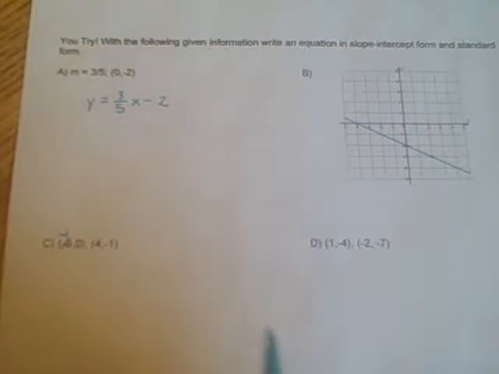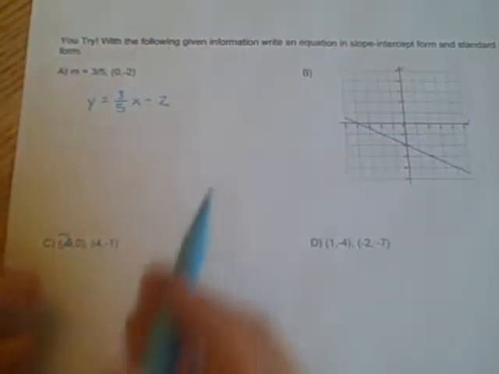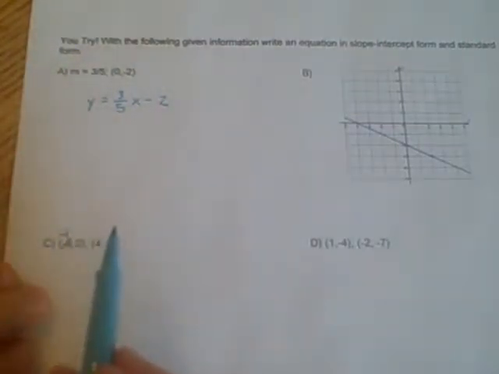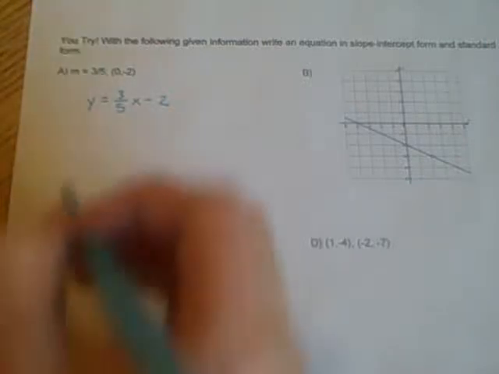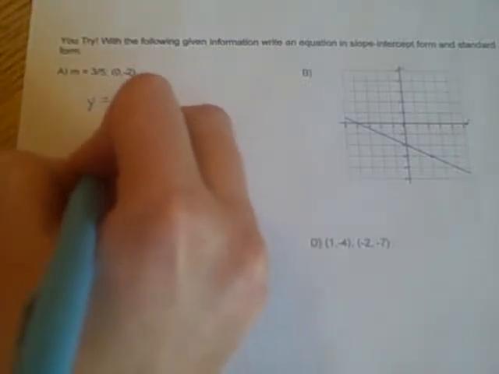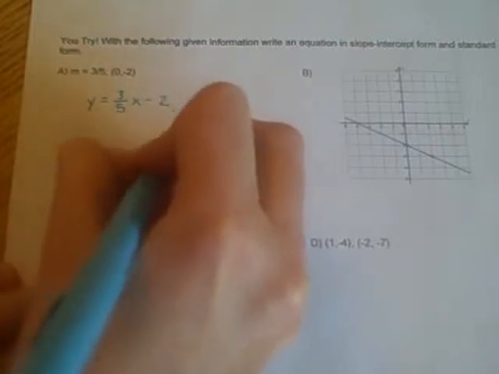So next, we need to rearrange it into standard form. So we need to multiply both sides by 5, move the x over, and fix the negative. You should end up with 3x minus 5y equals 10.